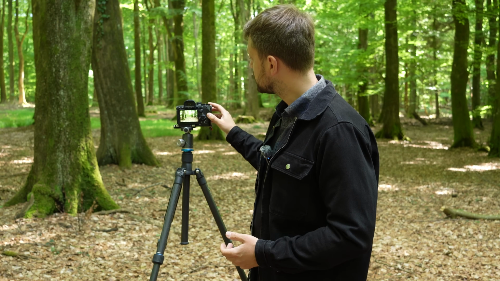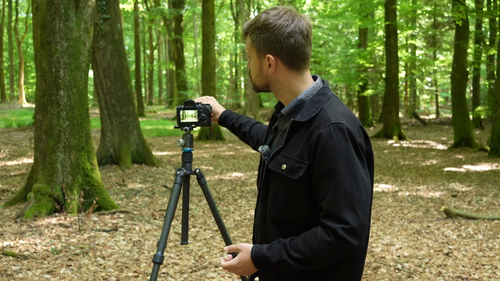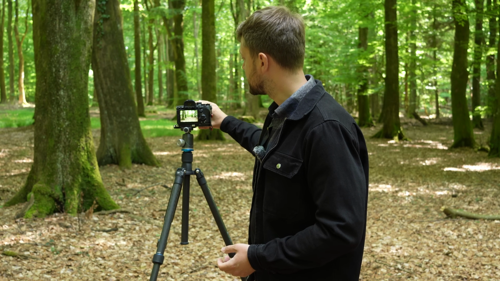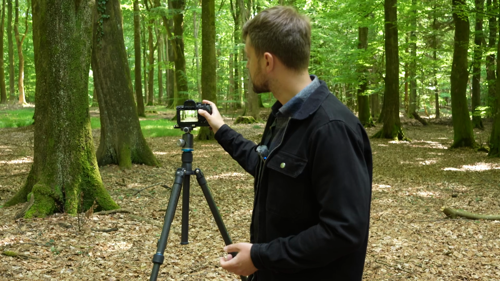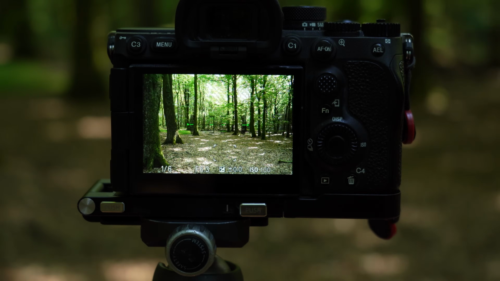Right now I'm shooting with the Tamron 28 to 200 millimeter, and what I would do is simply zoom all the way out to 28 millimeter. Then I would start taking photos at f2.8, which is the most open aperture I can get with this lens. And then I will just gradually close down the aperture.